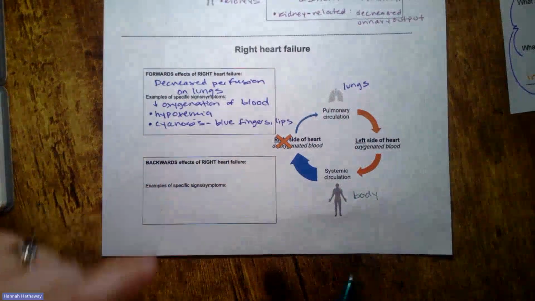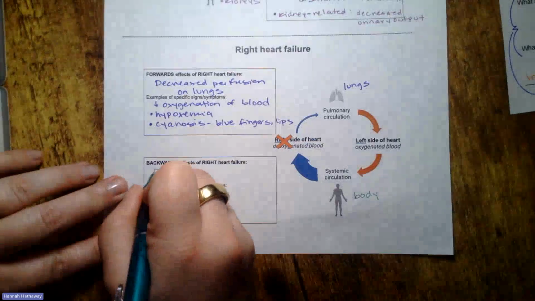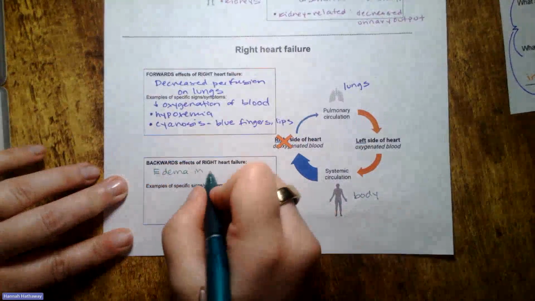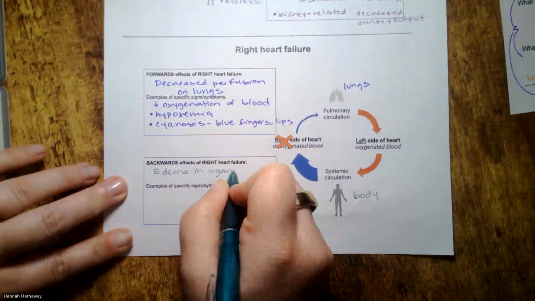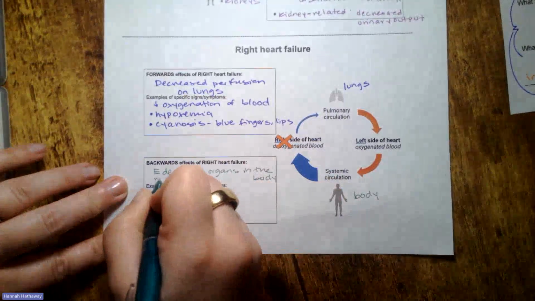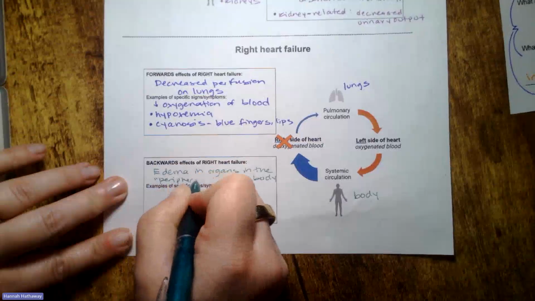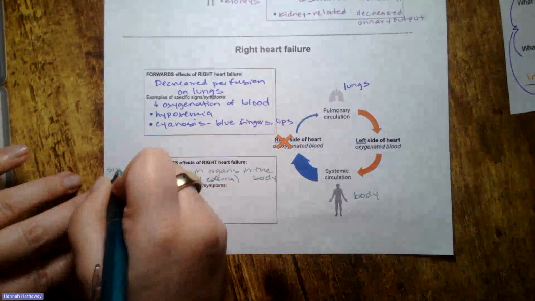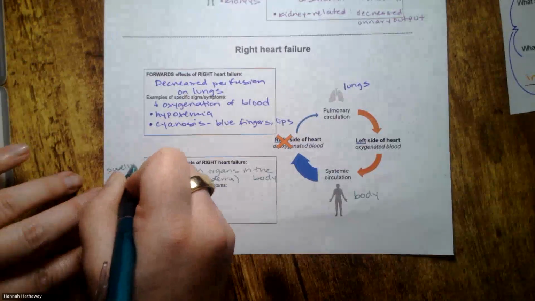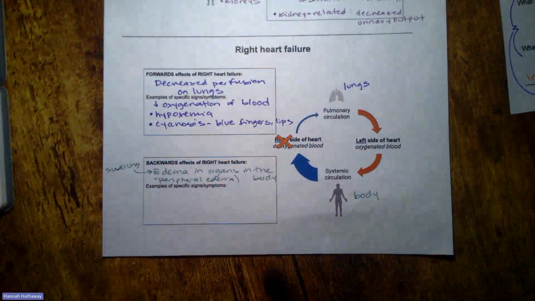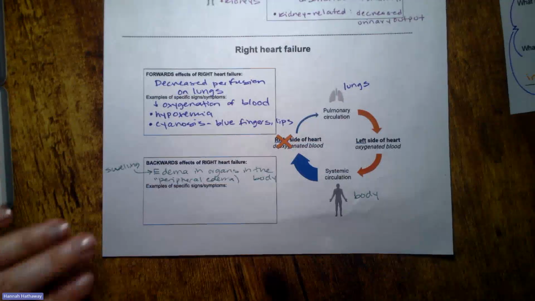So the backward effects of right heart failure are all going to be due to edema in the body, like in different organs. Or in other words, we could call this peripheral edema. Once again, edema, remember, means swelling. So what are some specific examples of this peripheral edema that we can see?